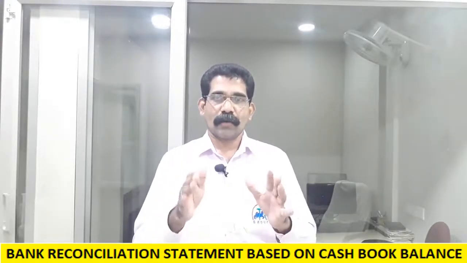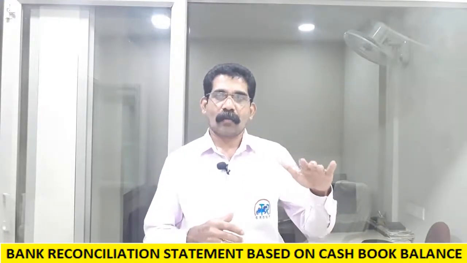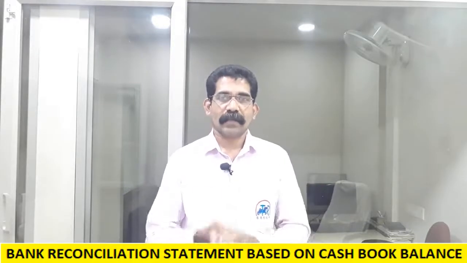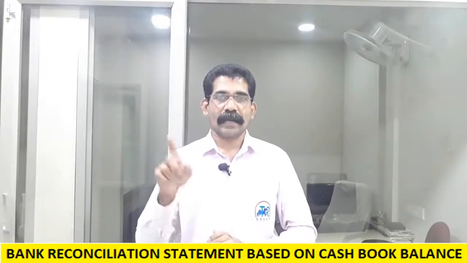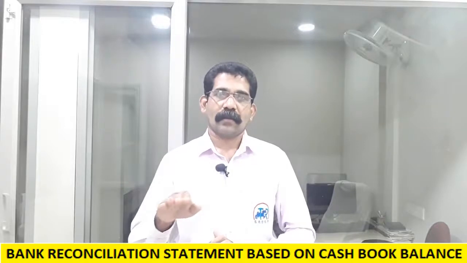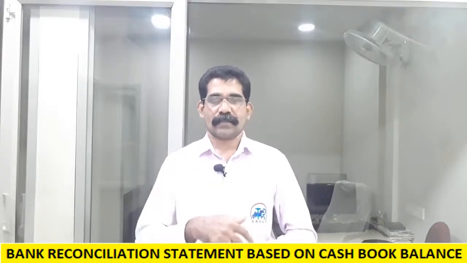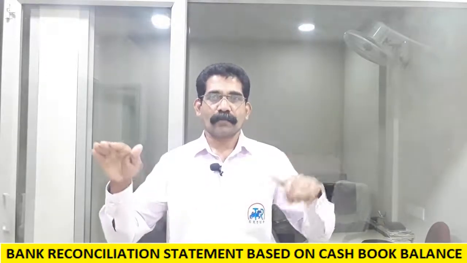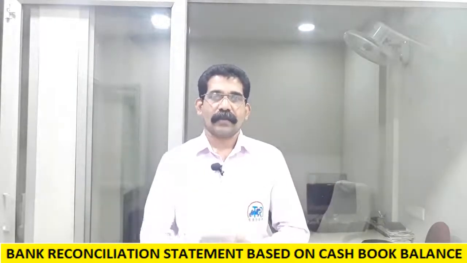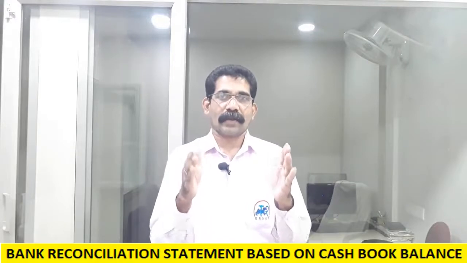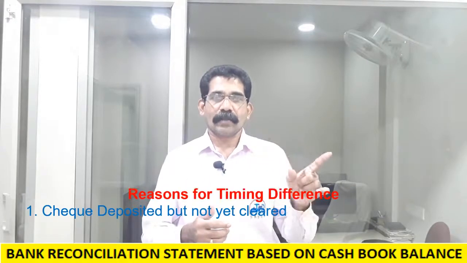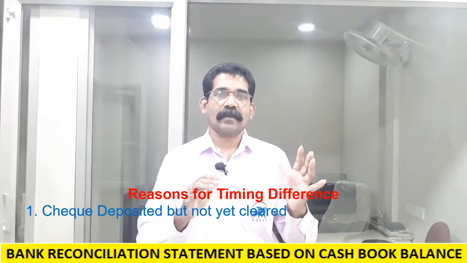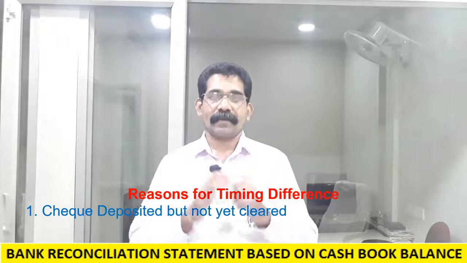Suppose the check amount is 1 lakh. Our existing bank balance as per cash book is increased by 1 lakh. But as per bank book, the bankers record that the balance is as old, before presenting the check. In this case, cash book balance is increased by 1 lakh, passbook balance is decreased by 1 lakh. This is the first reason for timing difference: check deposited but not collected, check deposited but not yet cleared or collected.